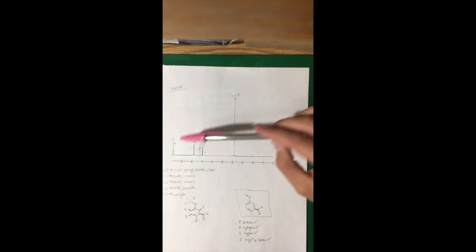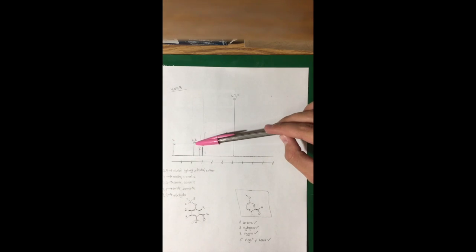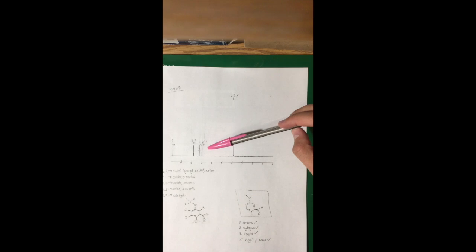Next, we look into proton NMR. First we look at these peaks and the integration numbers. We have 1 hydrogen here. This peak integrates to 2 hydrogens. Again, this one integrates to 2. And then finally, the last peak integrates to 3 hydrogens.